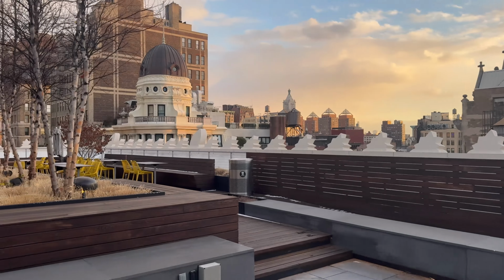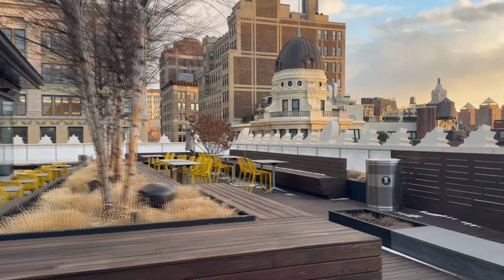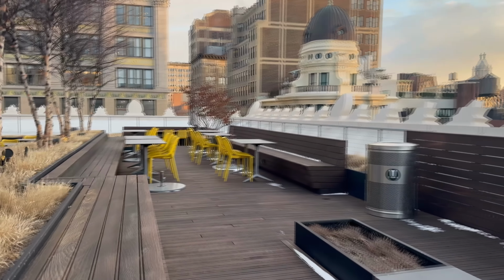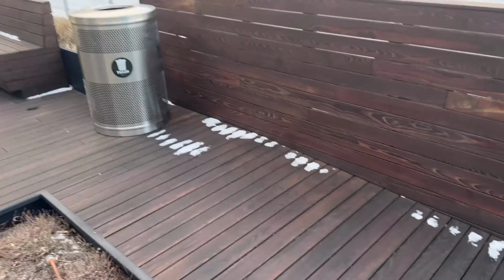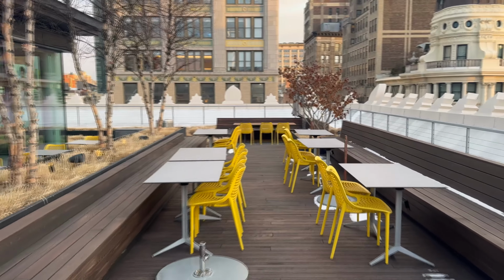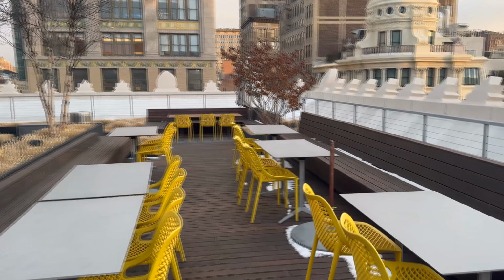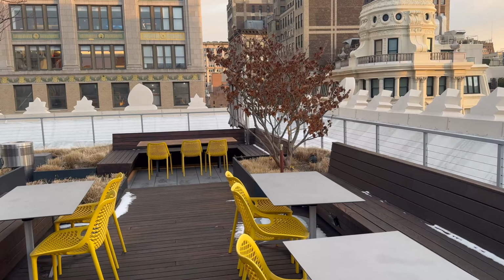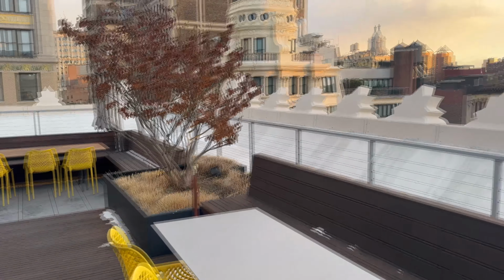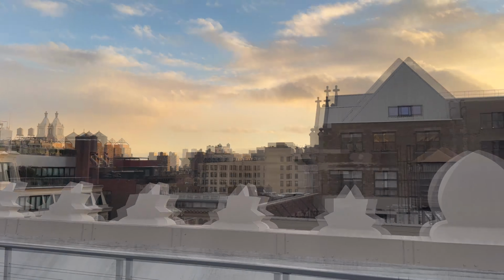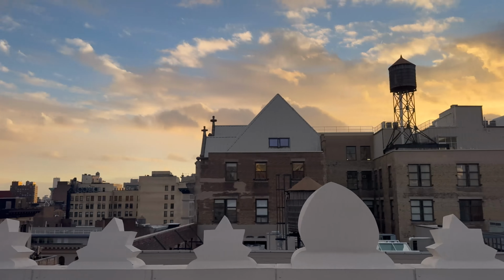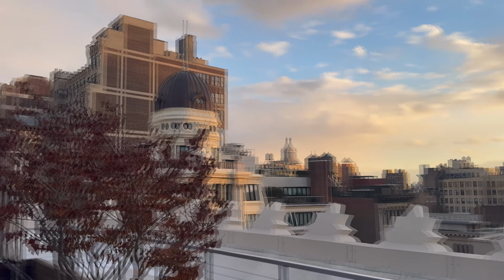So here is the famous rooftop of the Flatiron Institute. And up here, you can literally see how cold it is. There's snow on the ground. Anyways, up here is where we scientists enjoy lunch. Of course, it's much nicer to do when it's not freezing cold outside, but you've got pretty great views of New York.